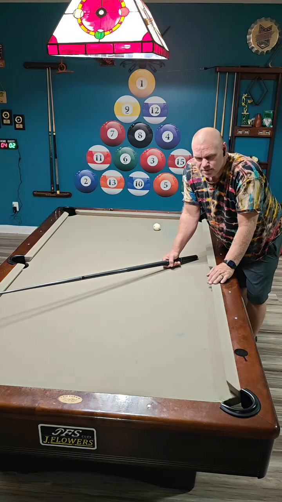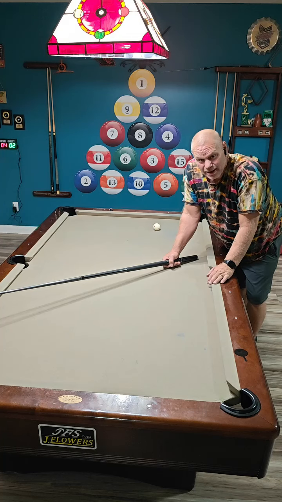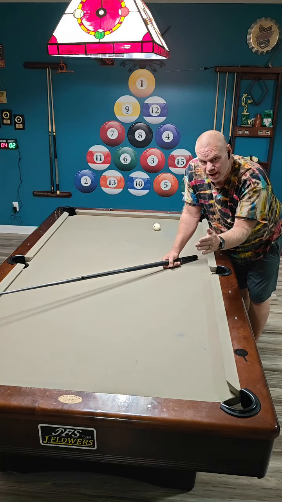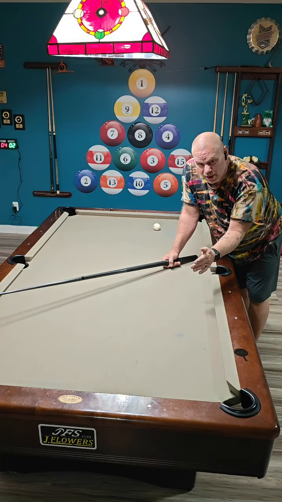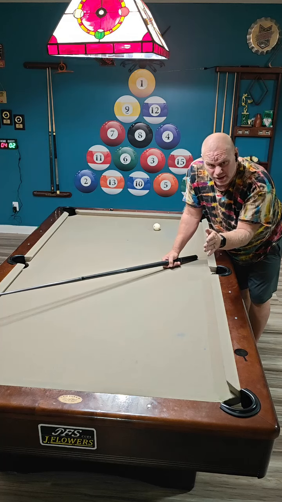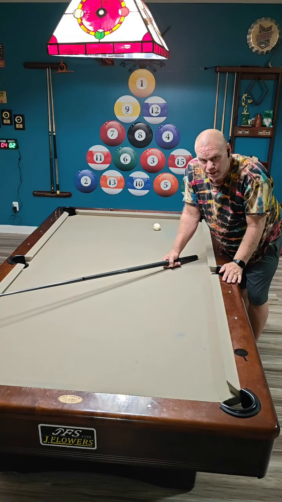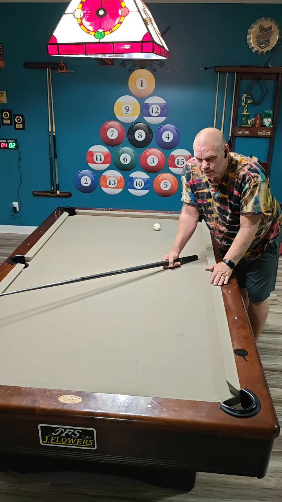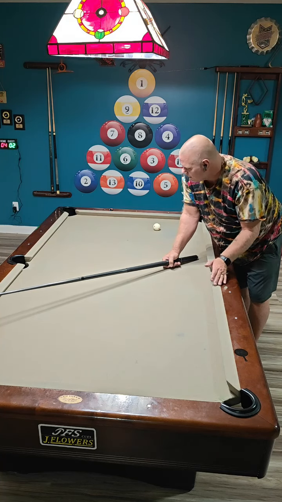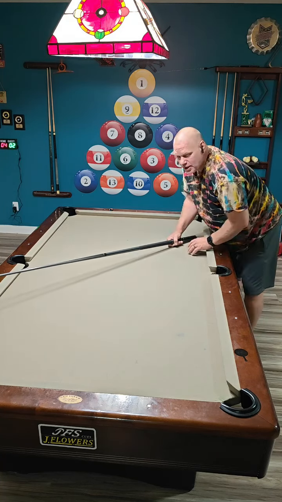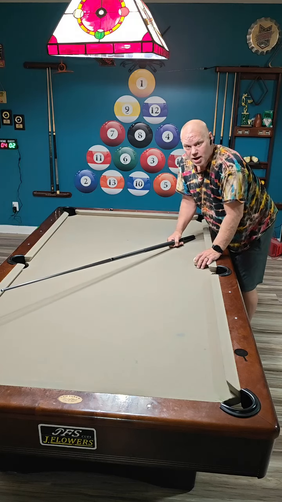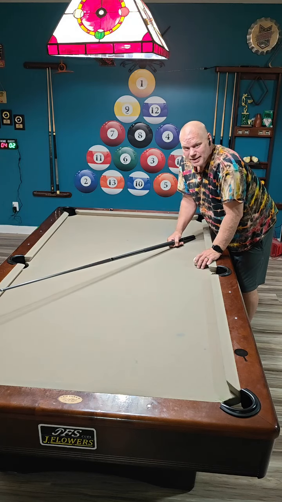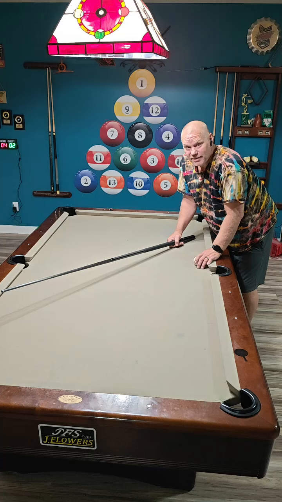I wasn't playing any side spin, but I saw the line from the edge of the cue ball to the edge of the 11 ball. And when I was satisfied with that aim line, because that's my shooting line, the cue ball on the way to the object ball, that is the most important part of aiming.